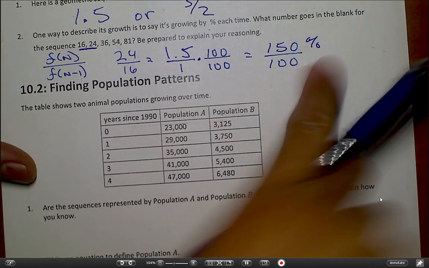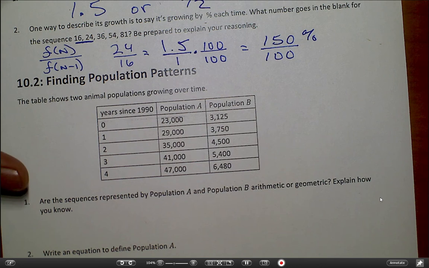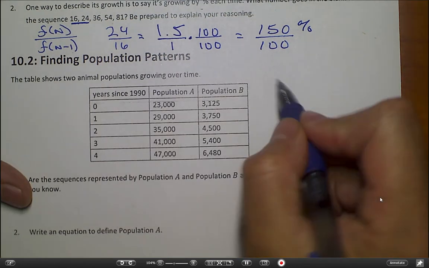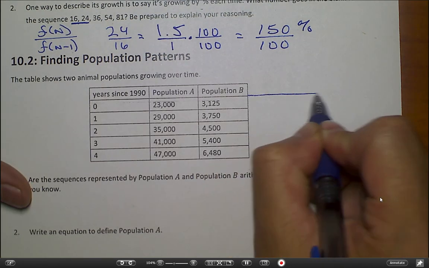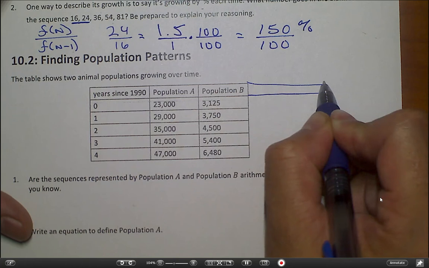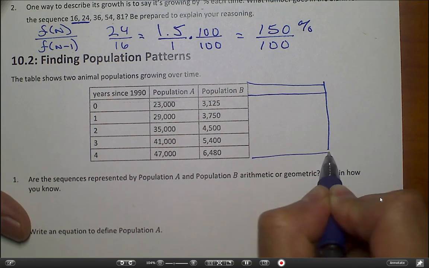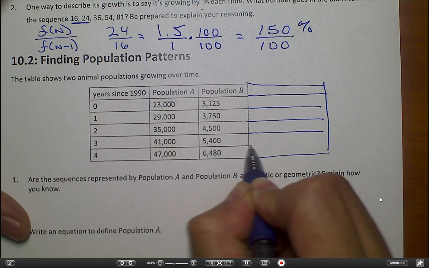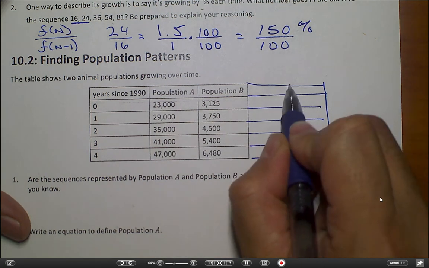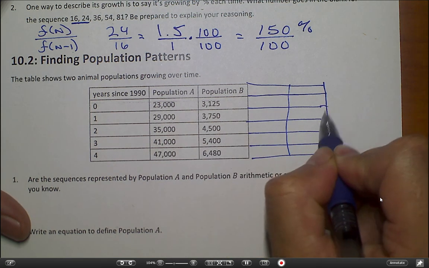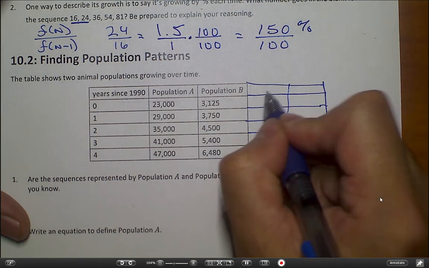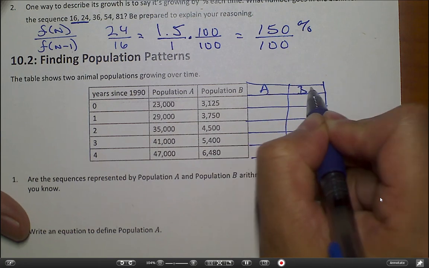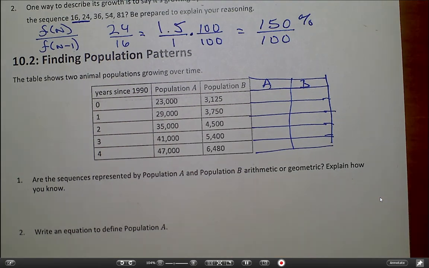Now, let's take a look at this second problem right here. On the second problem, I need to add some columns because they didn't give me enough. So let's go ahead and make 2 more columns. There we go. There's A and there's B. It says the table shows 2 animal populations growing over time.